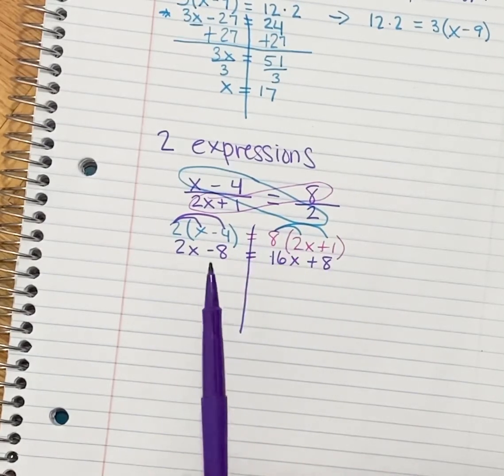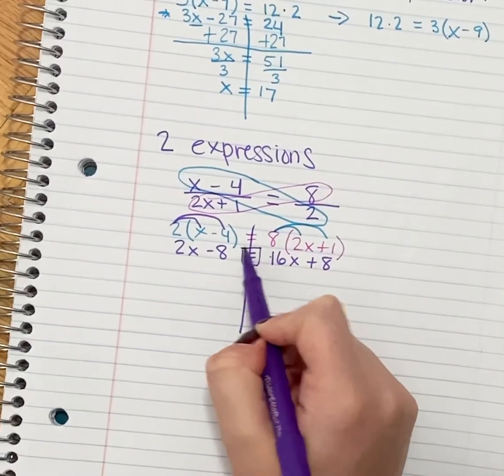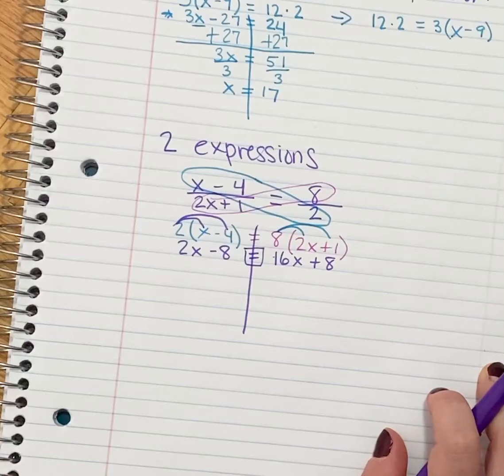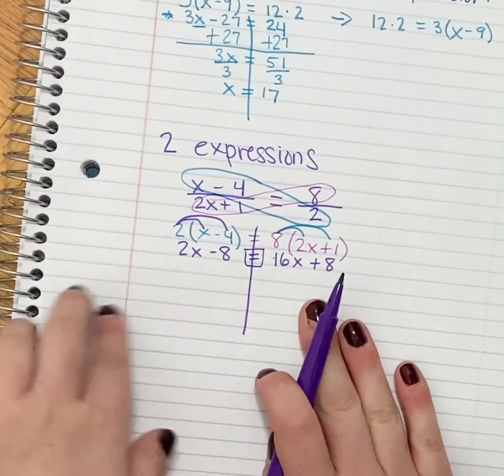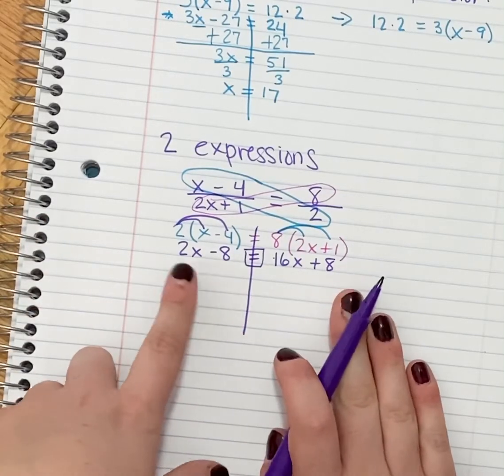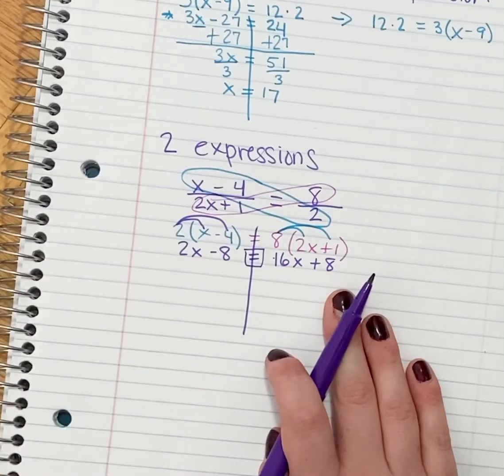Because they are on opposite sides of this equal sign, we cannot combine like terms. When you have things on opposite sides of the equal sign, you have to make sure you're doing opposite operations. So I'm going to suggest getting your x's to one side first.